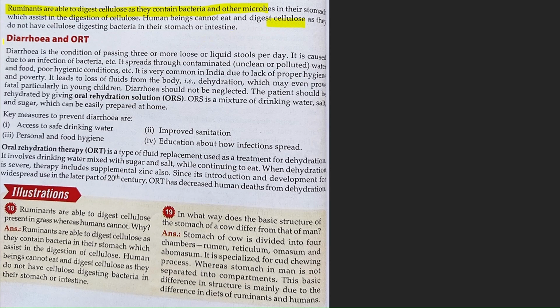Next topic is diarrhea or ORT. Diarrhea is a condition of passing 3 or more loose or liquid stools per day. It is caused due to infection of bacteria, etc. It spreads through contaminated, that is unclean or polluted, water, and poor hygienic conditions. It is very common in India due to the lack of proper hygiene and poverty. It leads to loss of fluids from the body, that is dehydration, which may even prove fatal, particularly in young children. Diarrhea should not be neglected.